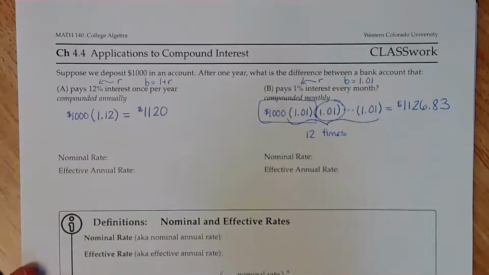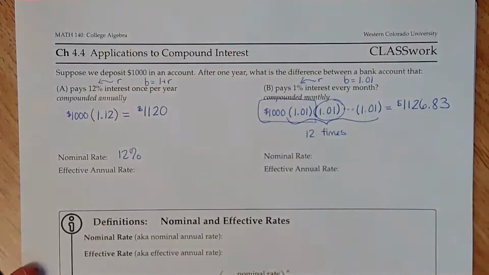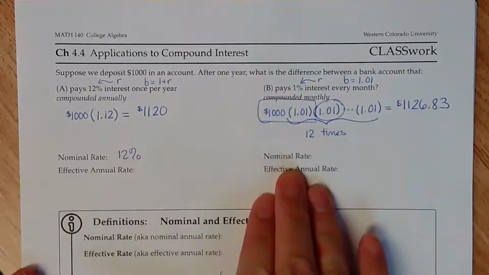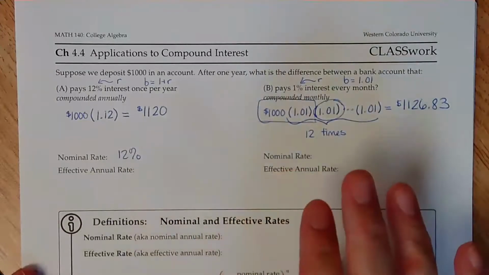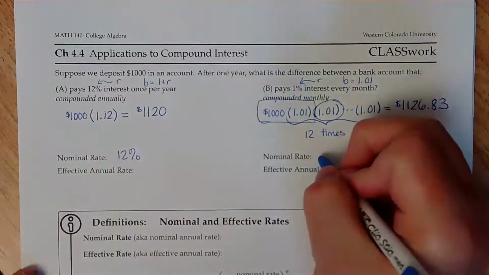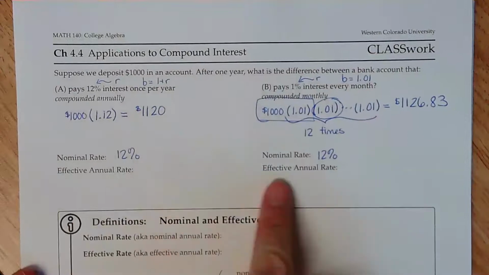So our nominal rate here, that's kind of on the surface what it just looks like we're going to get, is definitely that 12% here. And here, if we think about this really simplistically, like, oh, I get 1% per month, there's 12 months in a year, so that should be about 12%. Okay. Versus what the effective annual rate is.